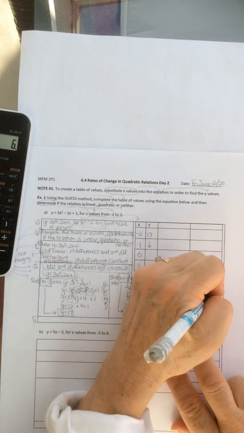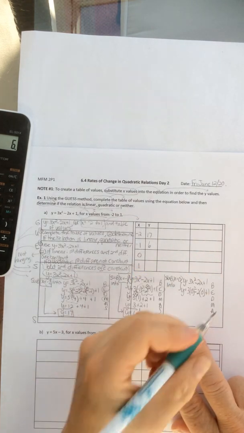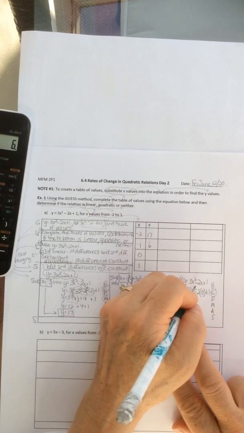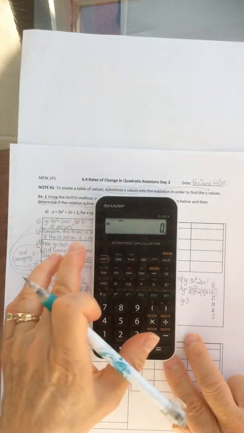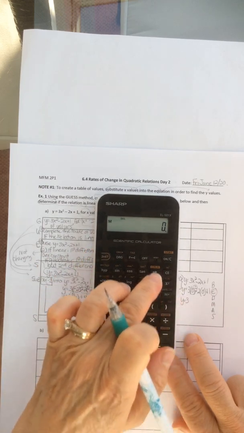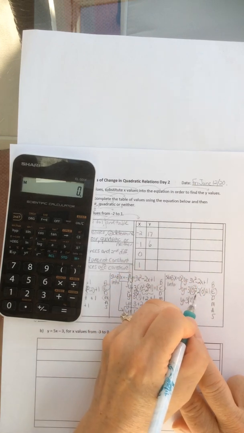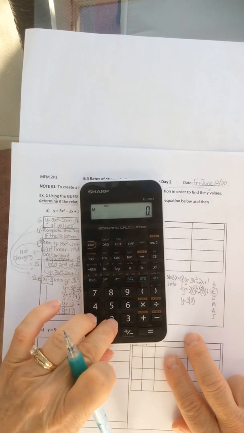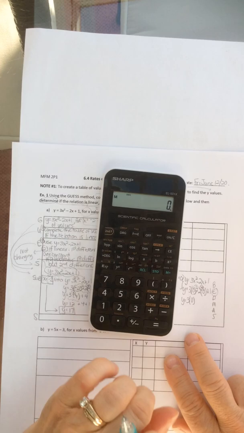I still have to do BEDMAS. BEDMAS means I must work top to bottom. Exponents are what I do first. So 0 squared, I write y equals 3, 0 squared, there's 0, and I have to find my x squared button. I press it and it's 0. And then I have to multiply negative 2 times 0, which equals 0.